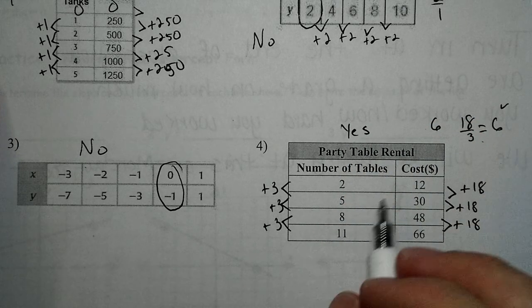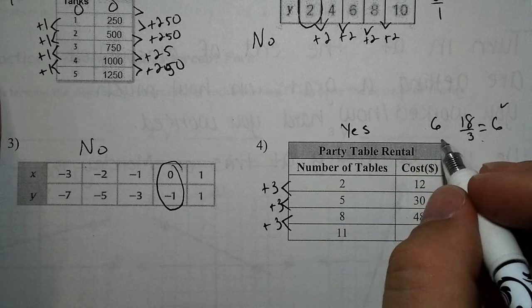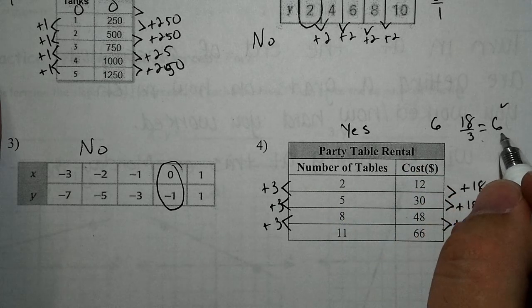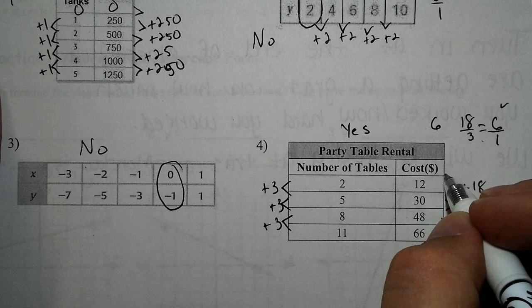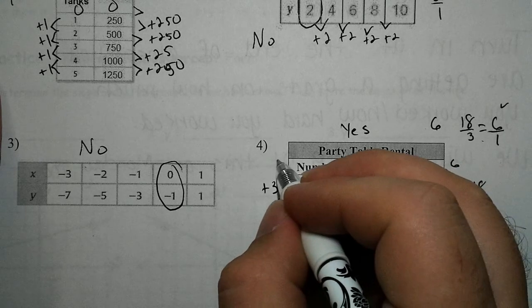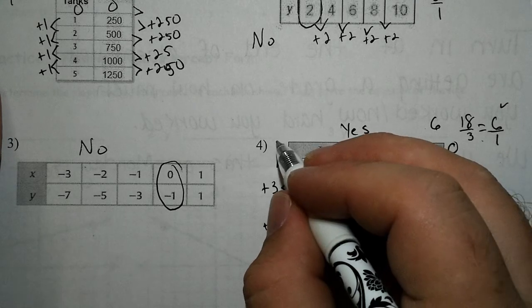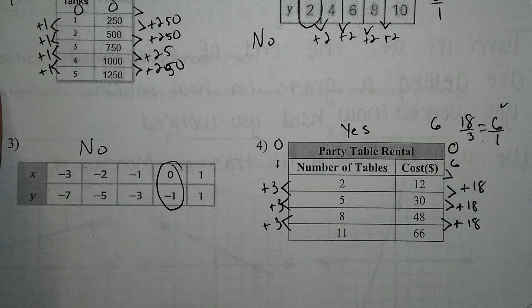Now, if you graph this, we can go backwards. So each time it's going up, the ratio would be 6 over 1, right? So if we go down 1, that should go down 6, and that should be 1. If we go down 1 more, it should go down to 0 and 0. So yes, this one is proportional. I'm going to stop right here. We'll continue with the next page in the next video.